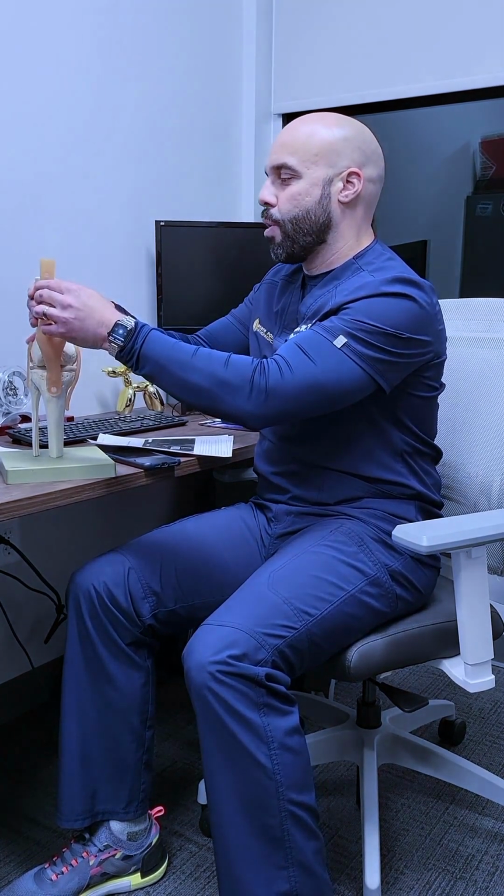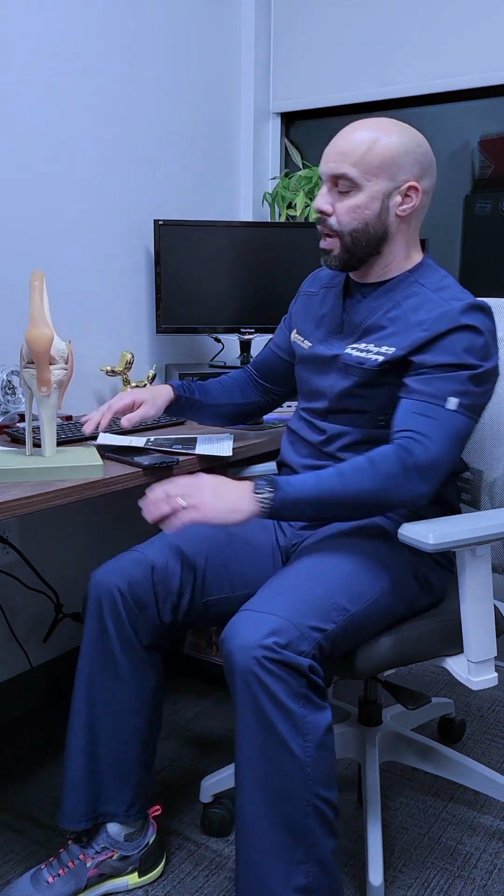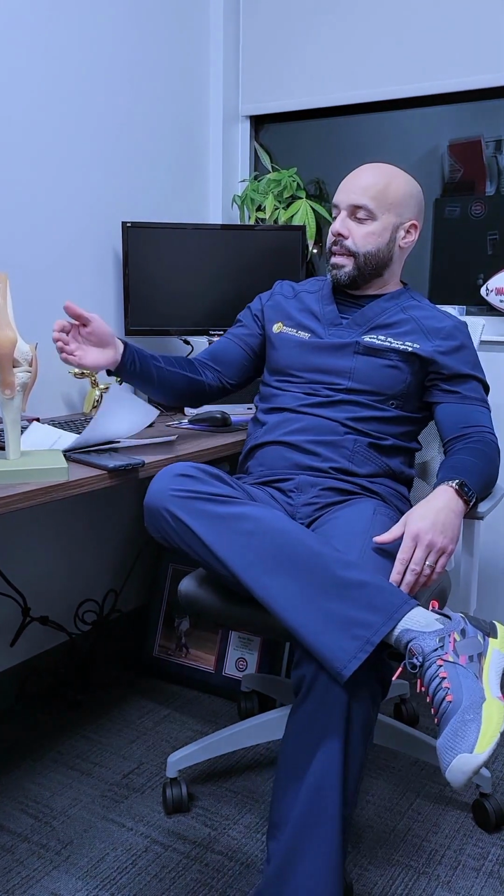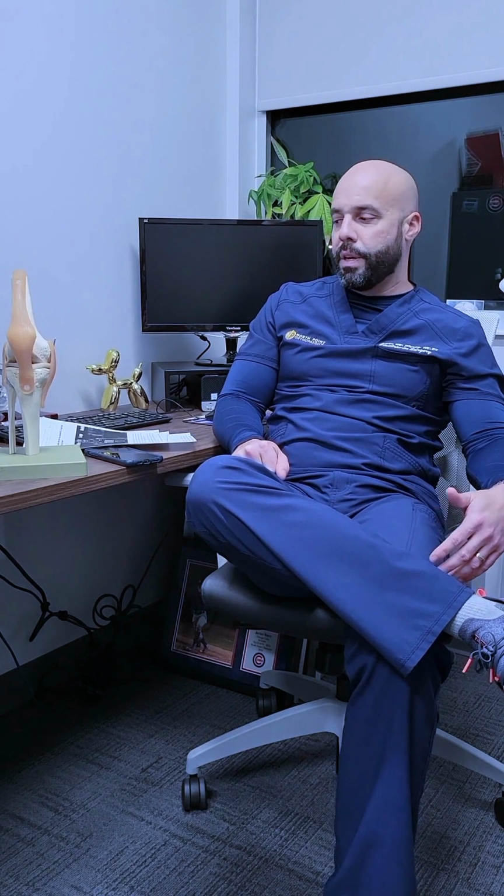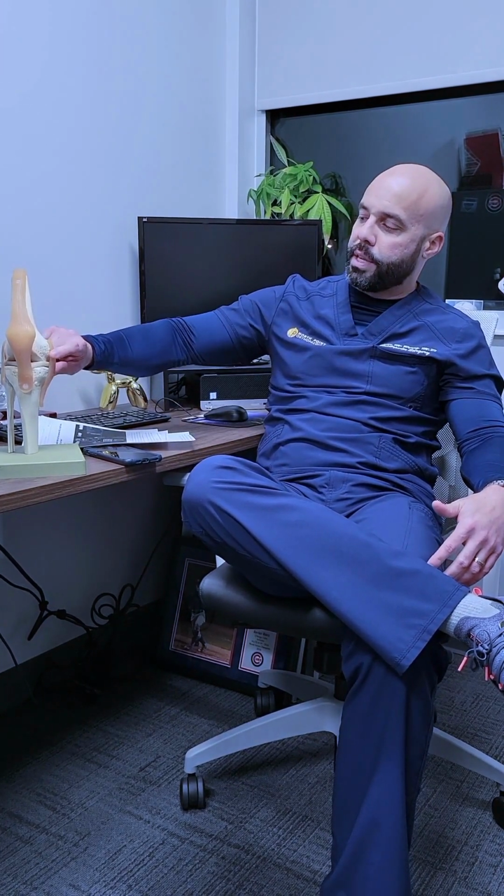Why is this important? It's important because this ligament being outside of the knee joint has better blood supply. That means that it has a good healing potential without having to operate. Now there's 3 different grades of MCL injury: grade 1, grade 2, grade 3. Grade 1 is the less severe and it's a partial stretch of the ligament.